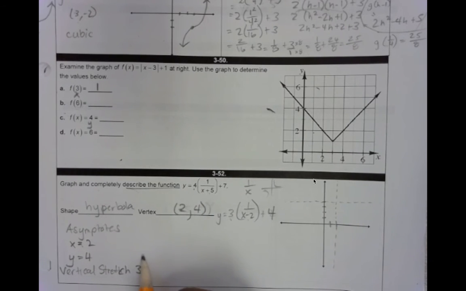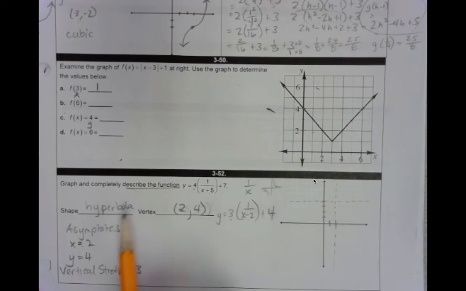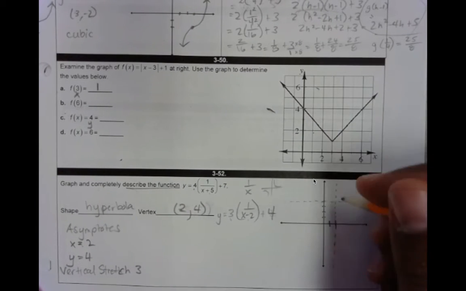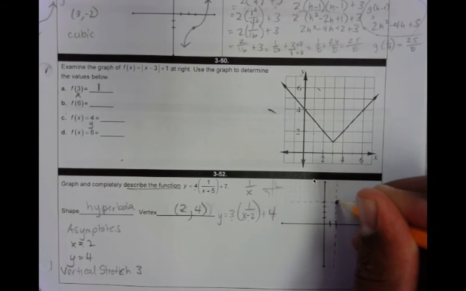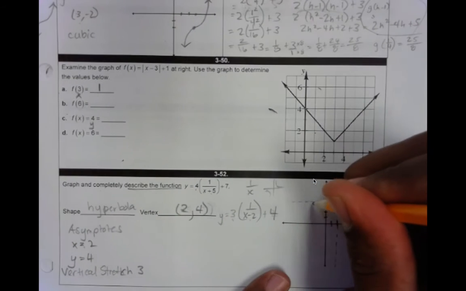Now what I'm going to do, since I have all these points and that vertex point in the middle, is graph it.